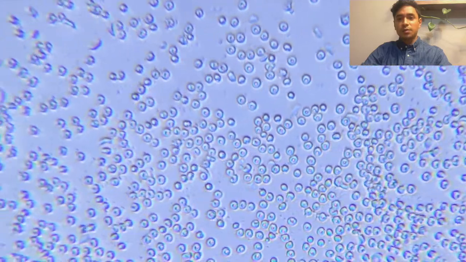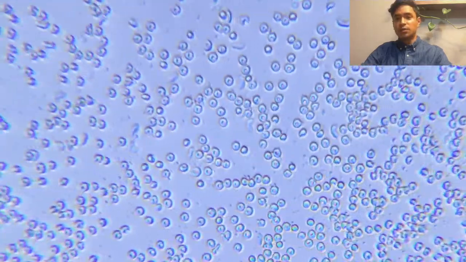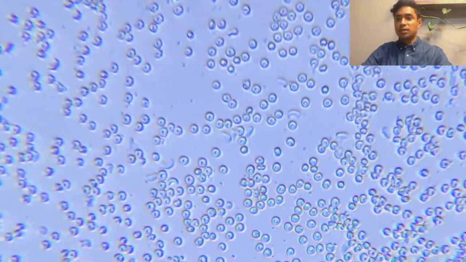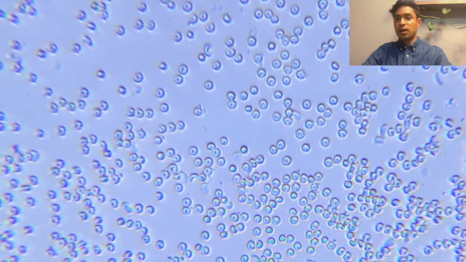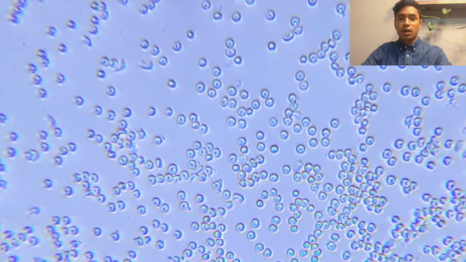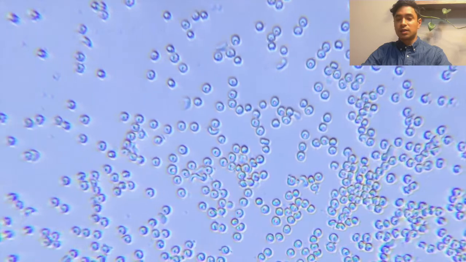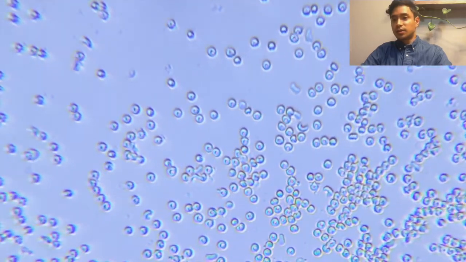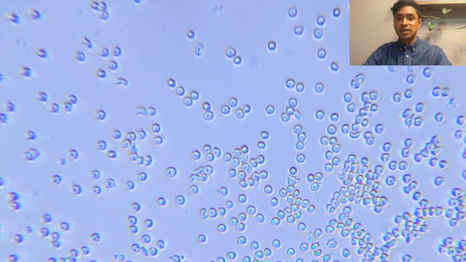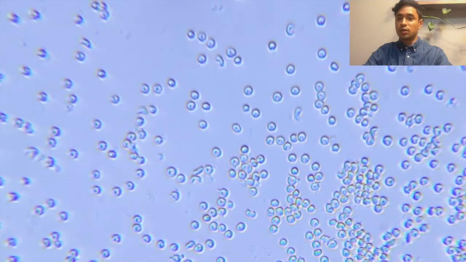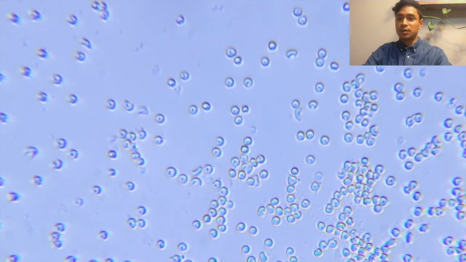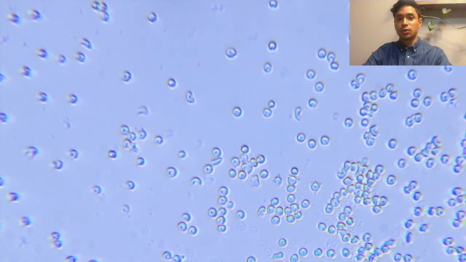This is a time lapse played at 120 times speed. Most of the cells are not sickled and are round and biconcave, while some of the cells are sickled. The cells here are moving only because the seal was broken on the right side of the cover slip because the lens housing was too close to the slide.